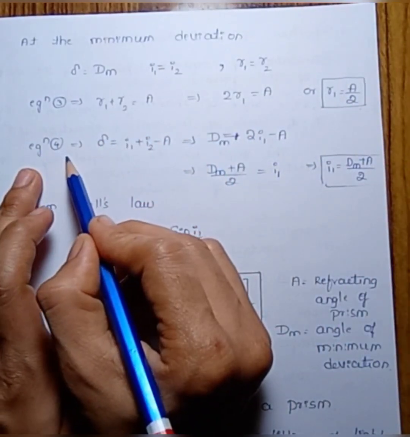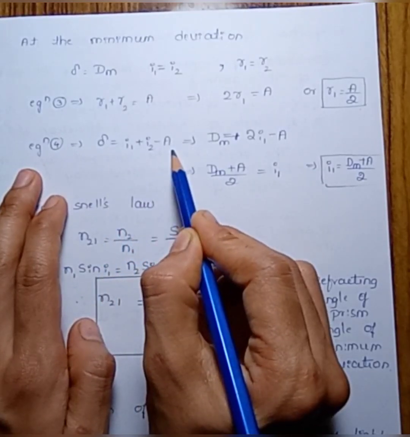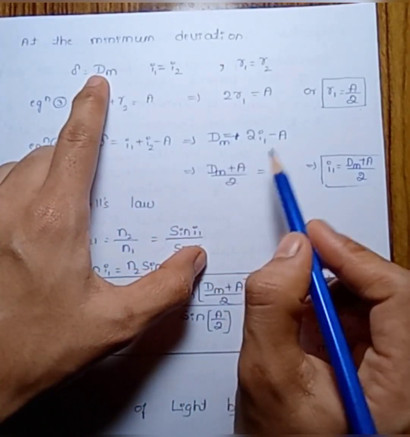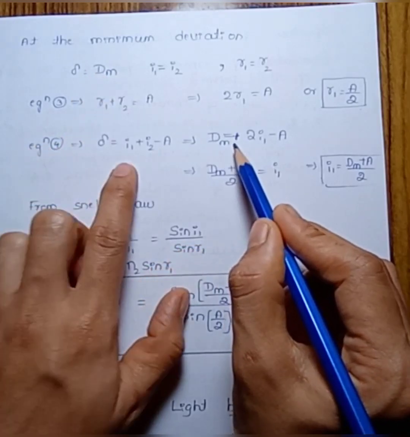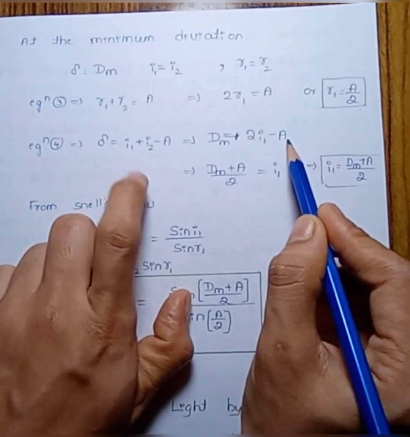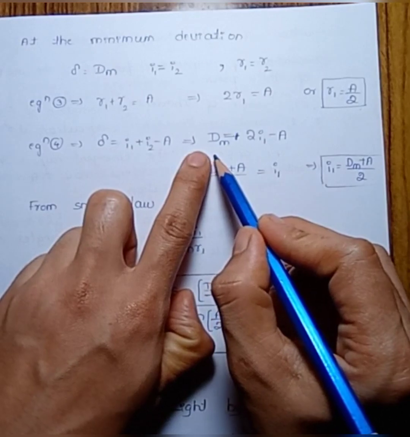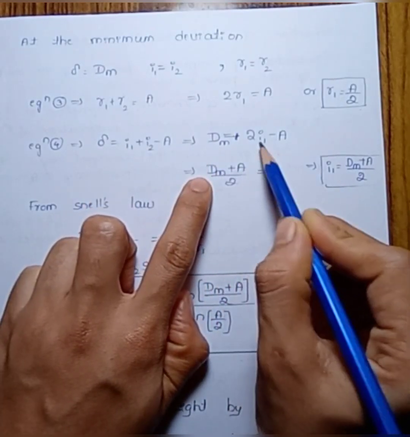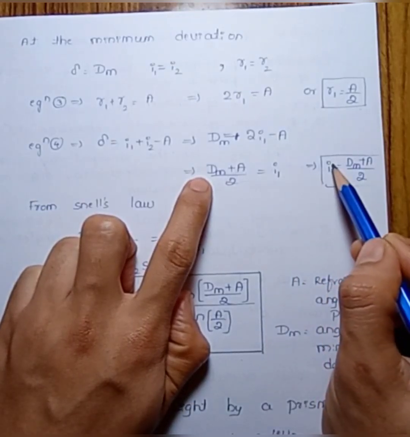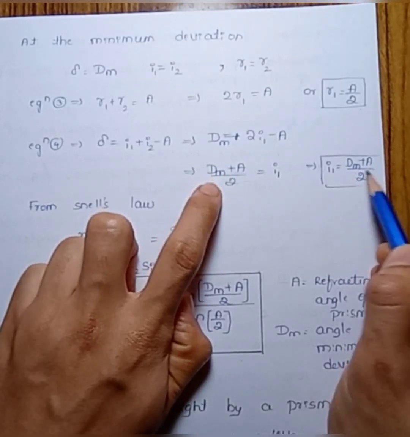Now by equation 4, delta is equal to I1 plus I2 minus A. In place of delta we write dm, the minimum deviation. dm is equal to I1 plus I1, that is 2I1 minus A. The minus sign, when it comes to the left hand side, becomes plus, so dm plus A divided by 2 is equal to I1, which gives the angle of incidence I1 equal to dm plus A divided by 2.